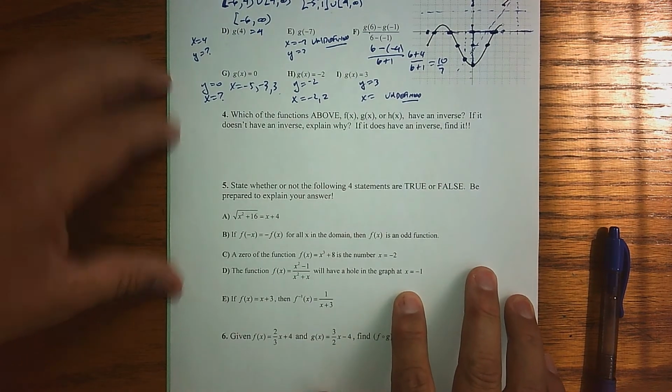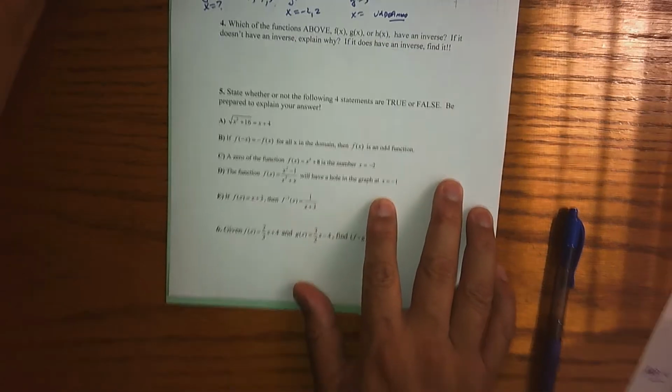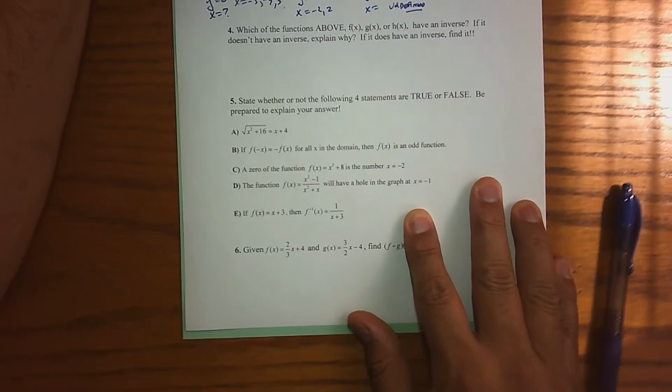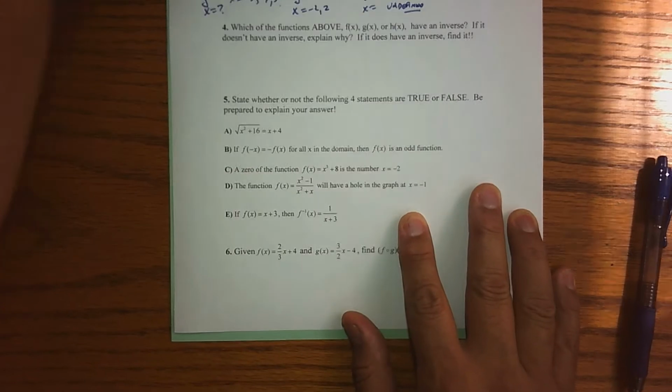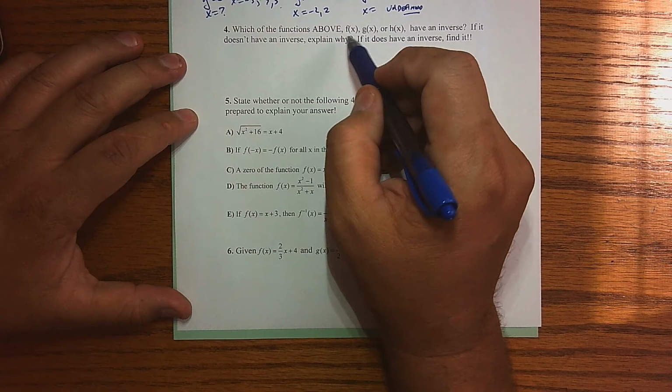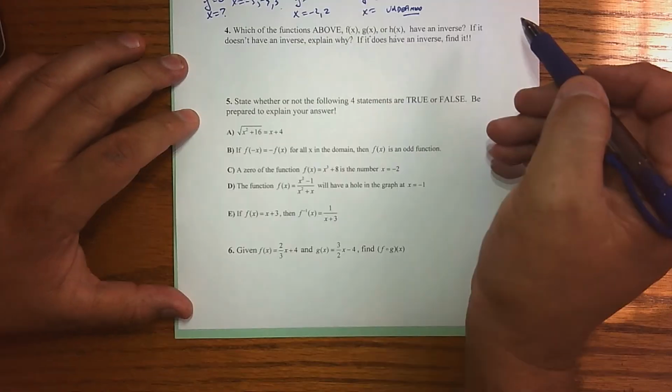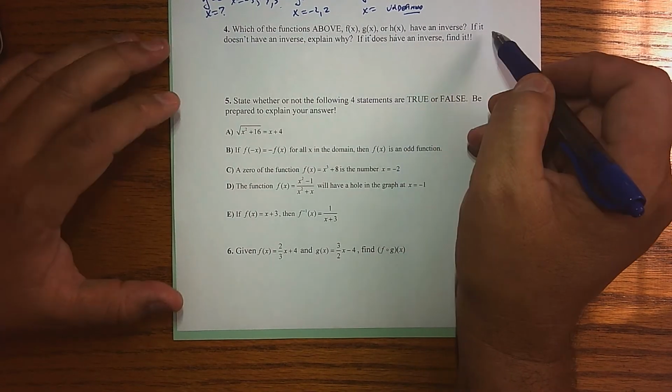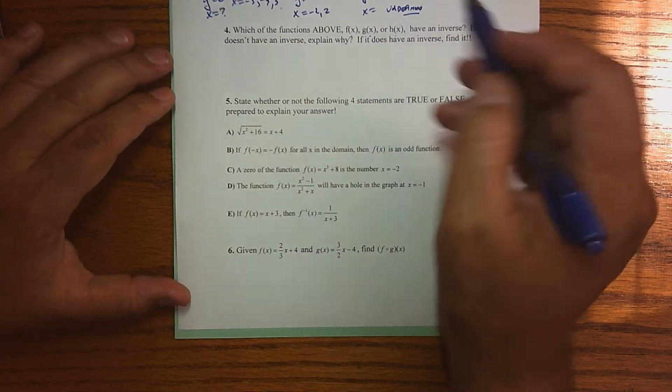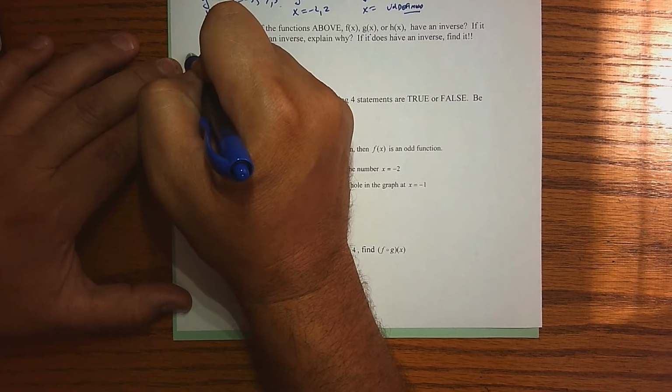Okay, so in our third video, what we're going to do is problems 4 and 5. So let me get situated here. What we want to do, first of all, is for the problems we just did, for the functions f, g, and h, determine if they have inverses or not. So the first part of this review is, what kind of functions have inverses?